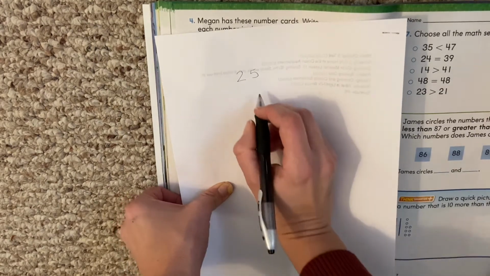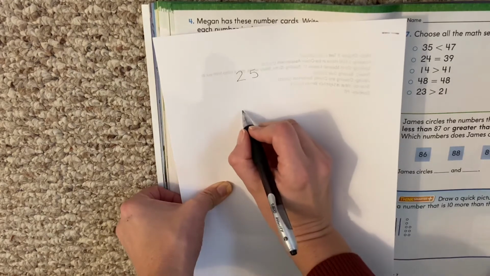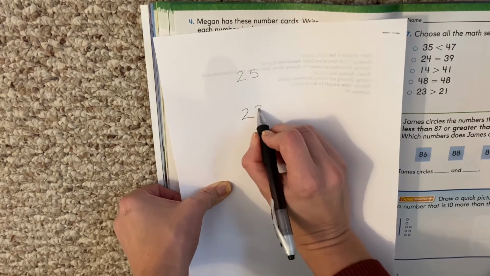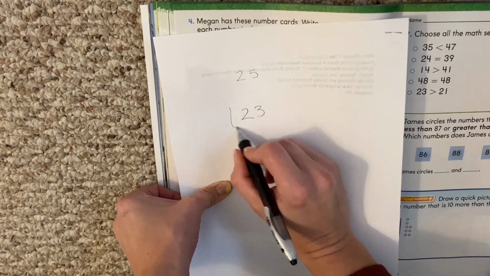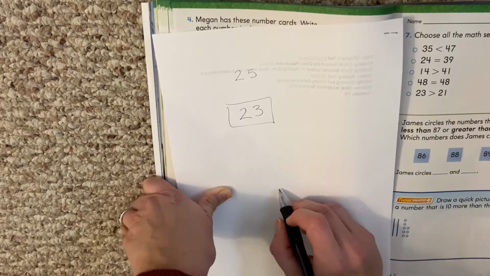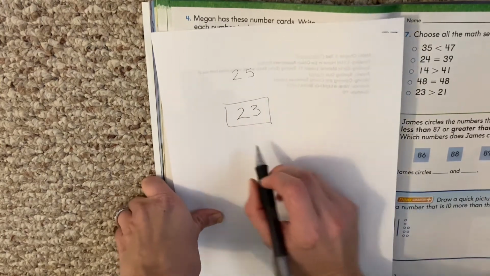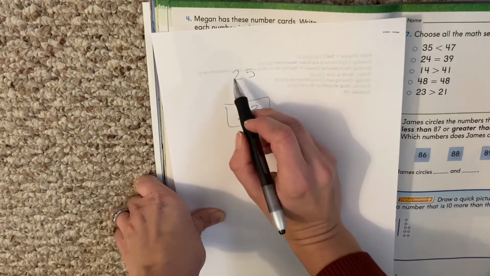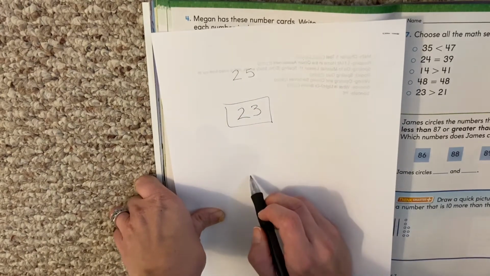And they said, what's a number less than 25? And we said 23, right? Is 23 less than 25? It is. I'm showing you this because this might show up on your personal math trainer if you take your test on Think Central. Okay, so 23 is less than 25.